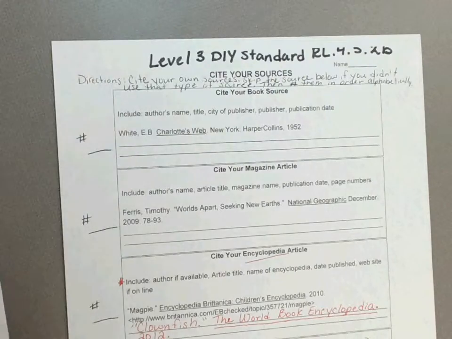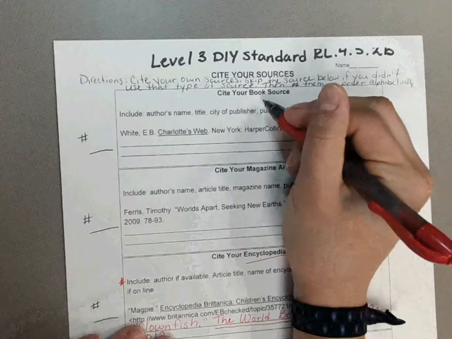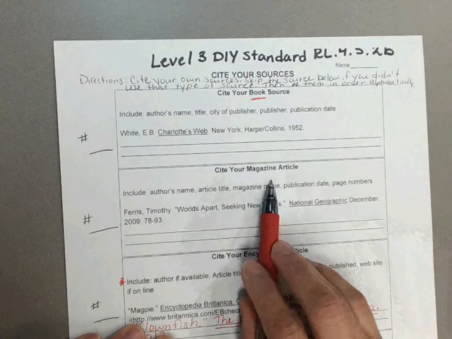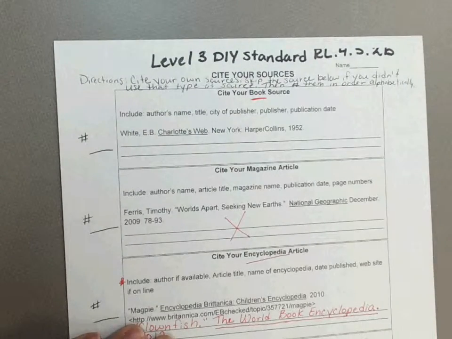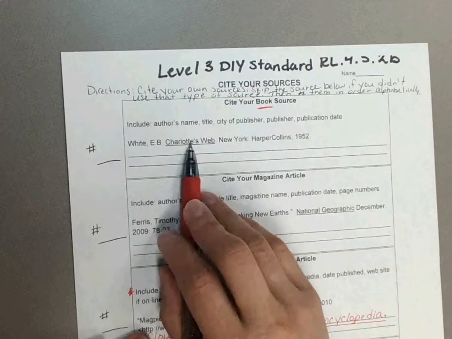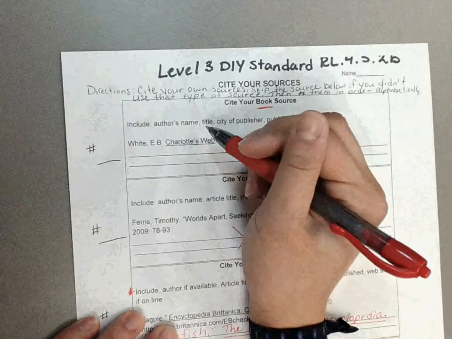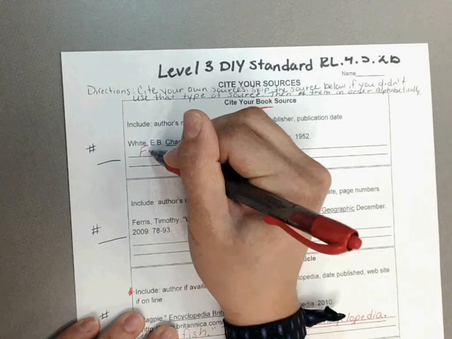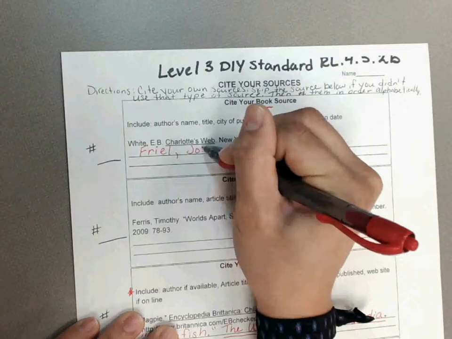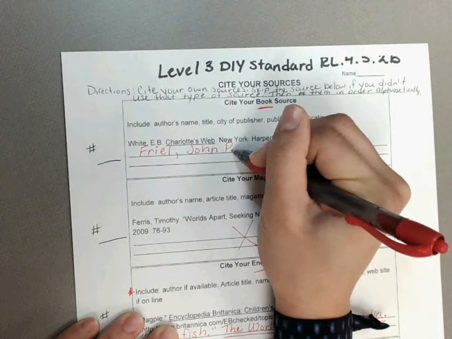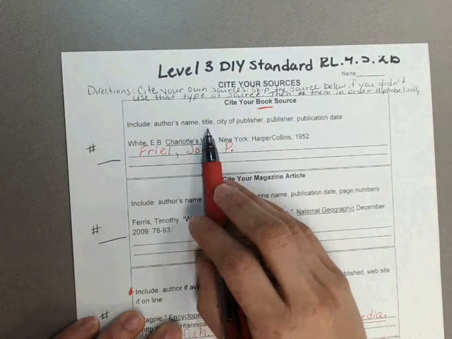Last thing that we need to do is our non-fiction book. So find the section with the book. We did not use a magazine article, so you can cross that one out. So the first thing you need is the author's name, and remember that it goes last name, then first name. Next is the title of your book.